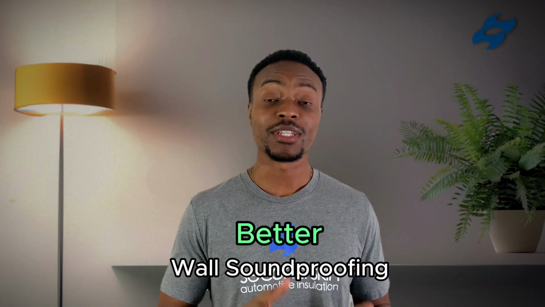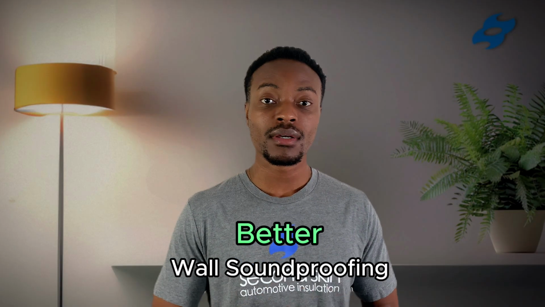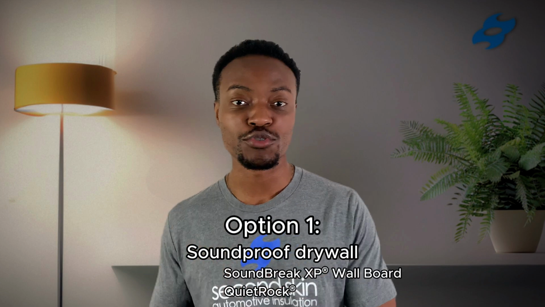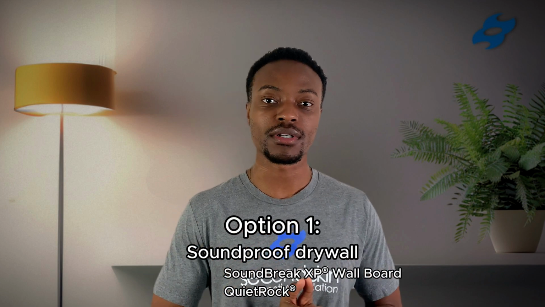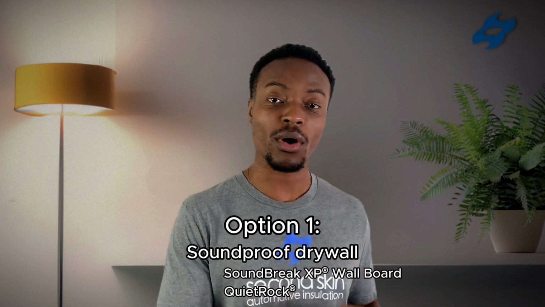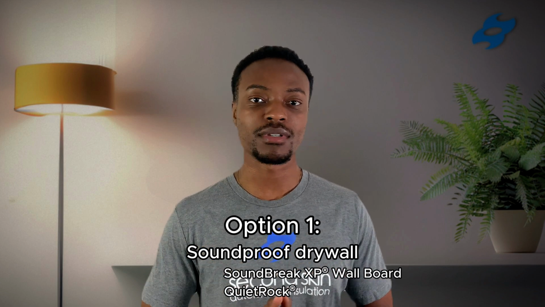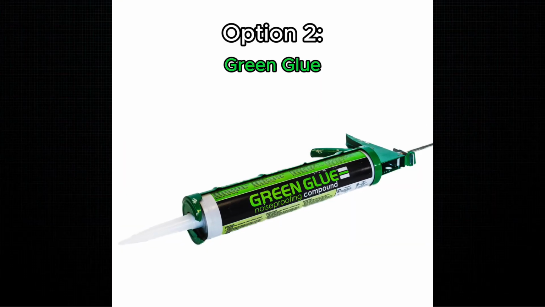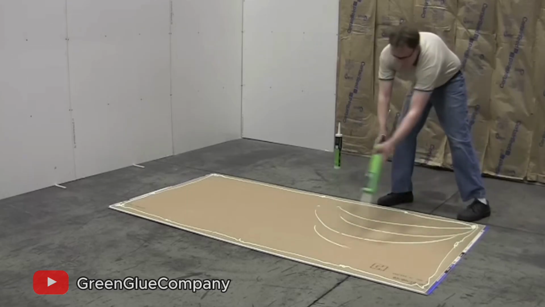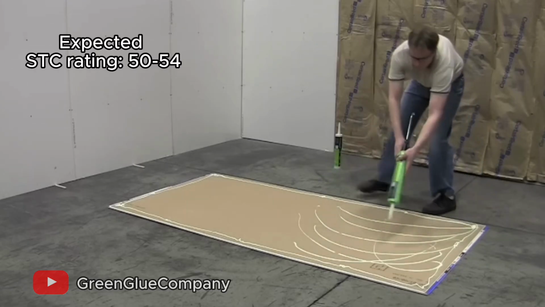Now, let's move on to the better category. The first option is using soundproof drywall. Soundproof drywall is its own product category. The two common ones are QuietRock and SoundBreak XP. The second option in the better category is to use Green Glue. Using either option in the better category can net you an STC rating in the low 50s.